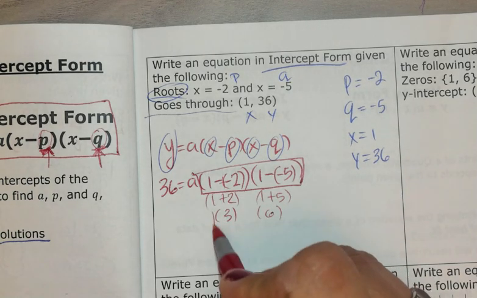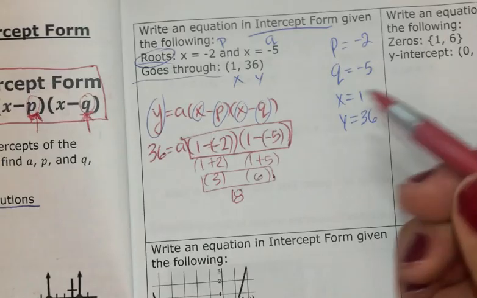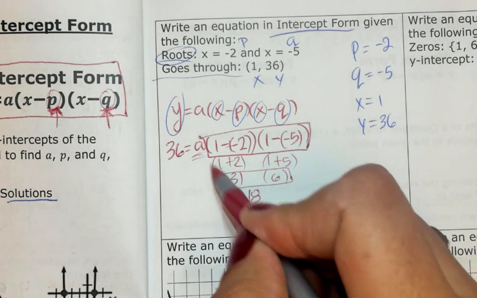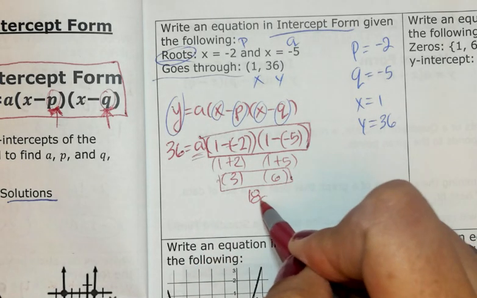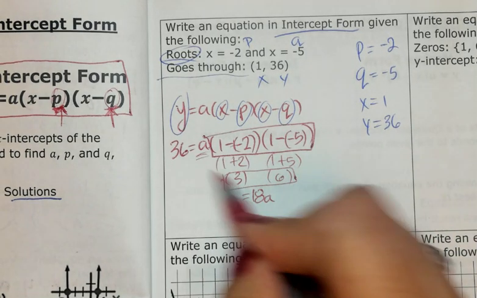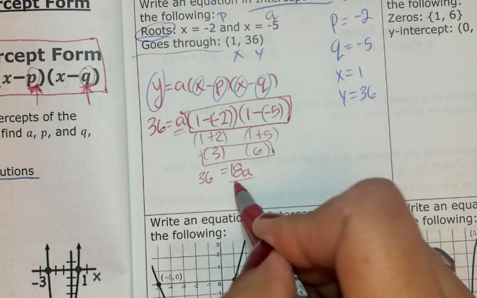These end up multiplying each other, so 3 times 6 is 18. Again, this is next to a, which means that we are multiplying times a. So 18a ends up being the answer to all this, and it equals 36. To solve for a, we're going to divide by 18.